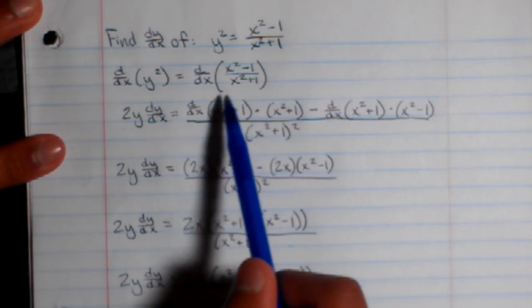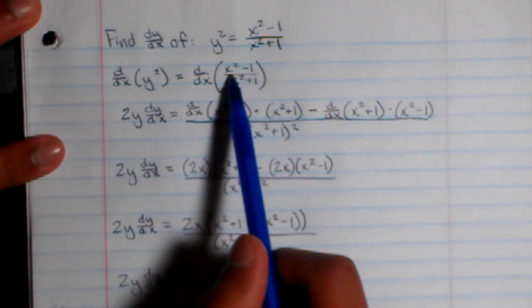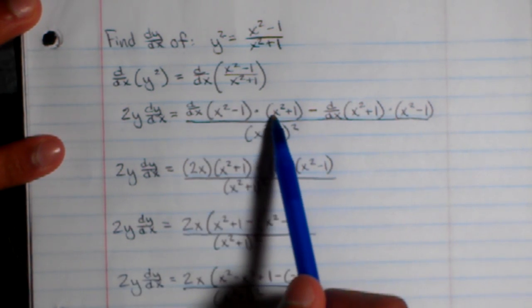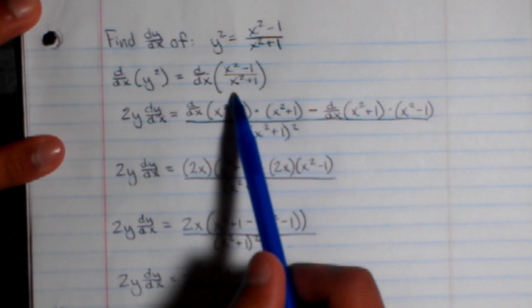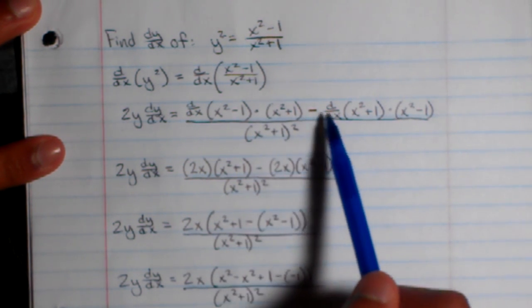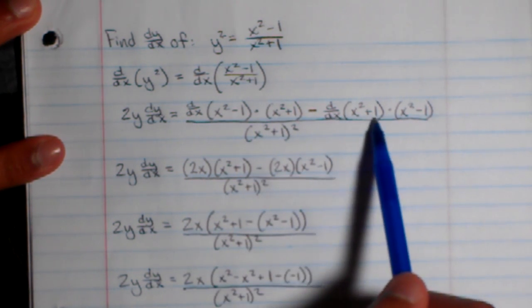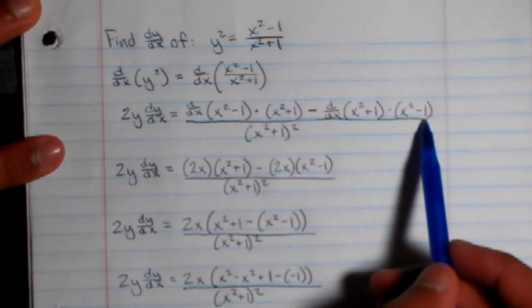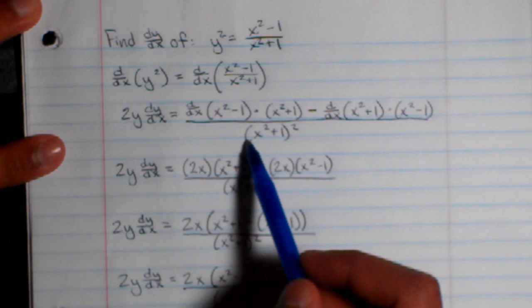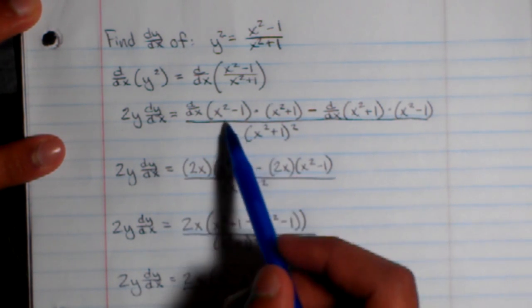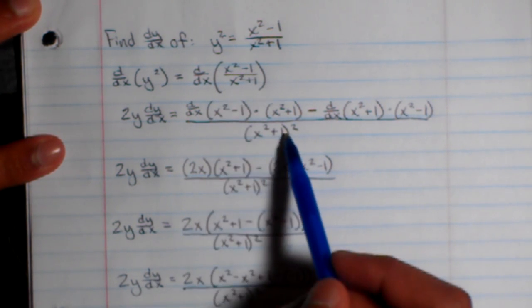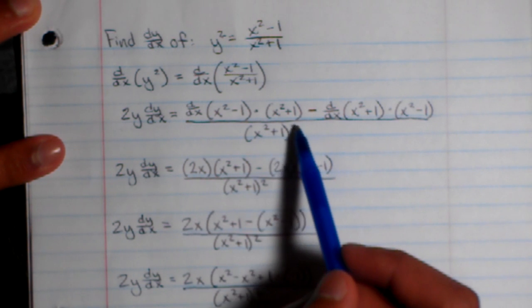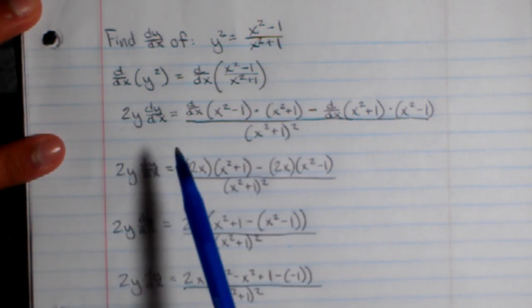So first we take the derivative of the top term, which is x squared minus 1, times the bottom term, which is x squared plus 1, and then we subtract the derivative of the bottom term, which is x squared plus 1, and then multiply it by the top term, which is x squared minus 1. And all this is in the numerator, and then we divide it by the bottom term squared. So x squared plus 1, quantity squared, is the denominator.